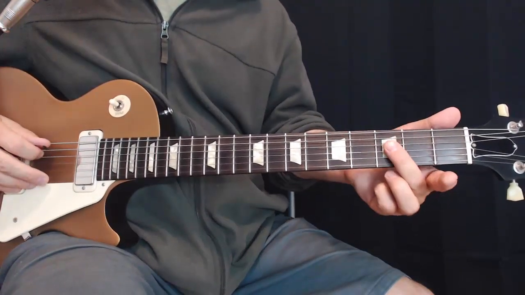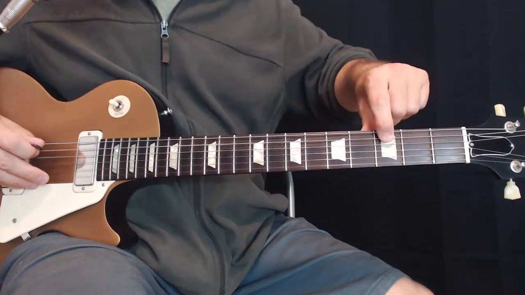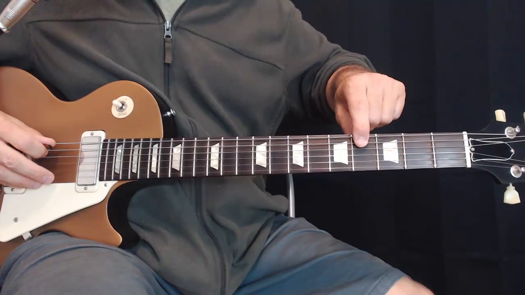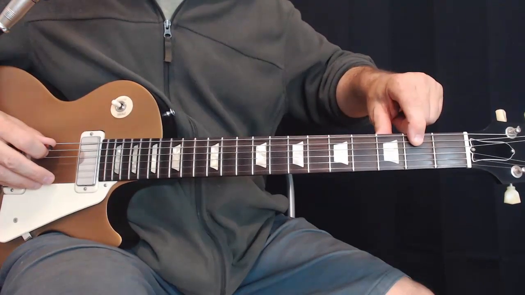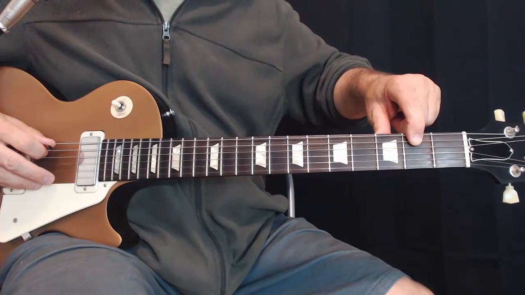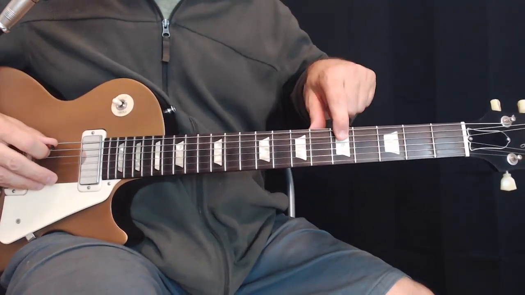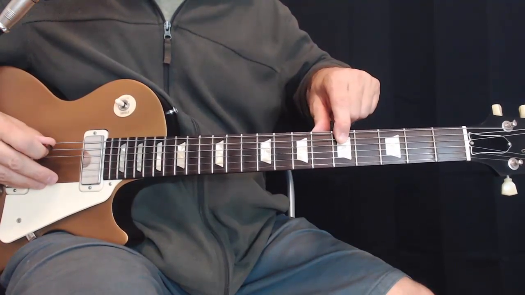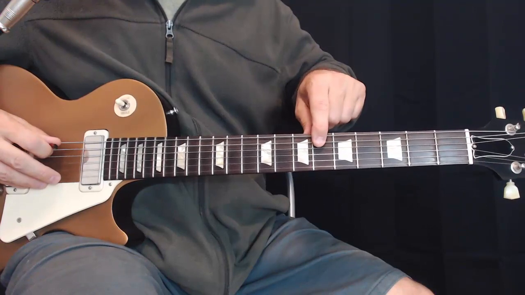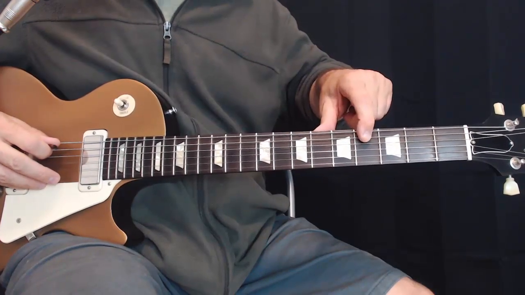So, for example, here is a C. A half step up would be C sharp. And a half step down would be, not C flat. It's B. That was a trick. But with most of them, they have both a flat and a sharp. So if we go to D, one half step up is a D sharp, and one half step down is a D flat.